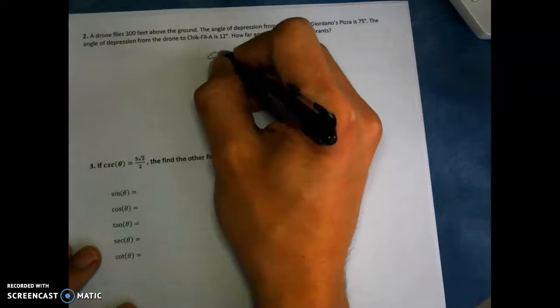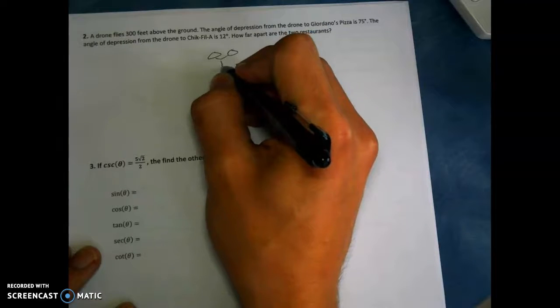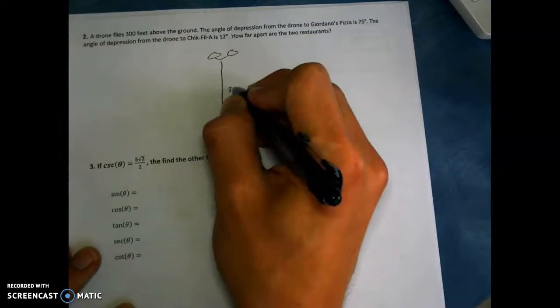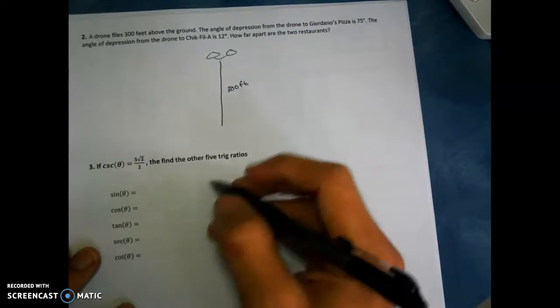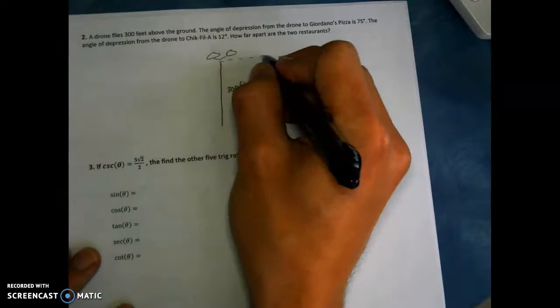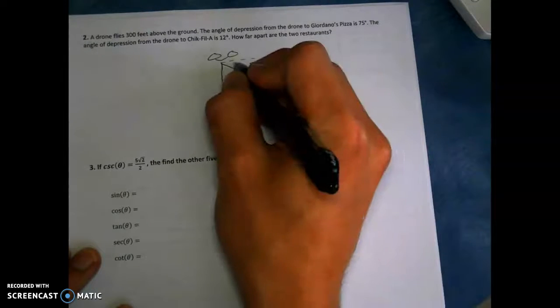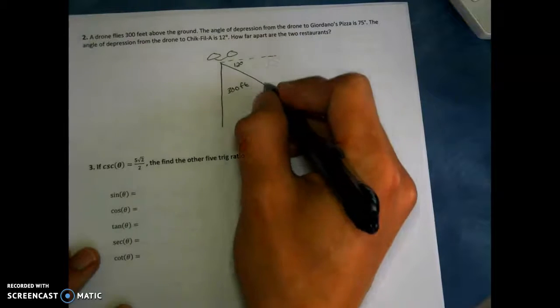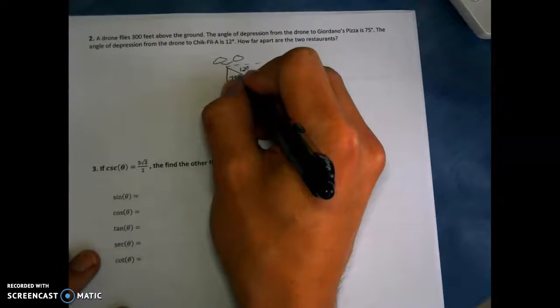So here's the drone. It's 300 feet in the air. Now the angle of depression, remember, starts at horizontal and is created right here as it goes down from this horizontal line. So 12 degrees, which makes this 78 degrees.